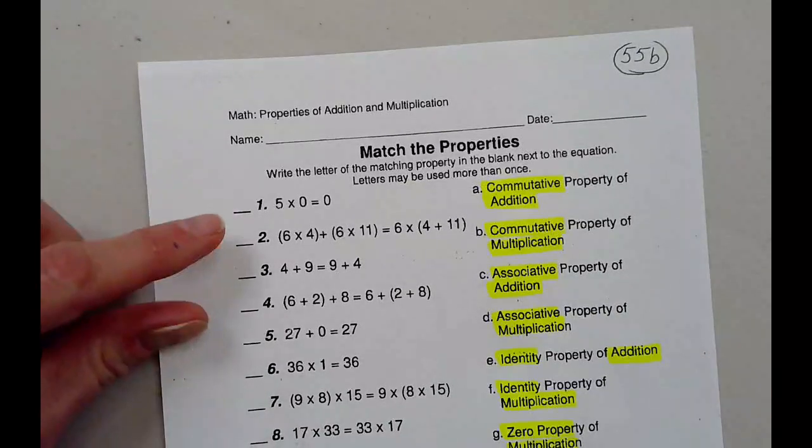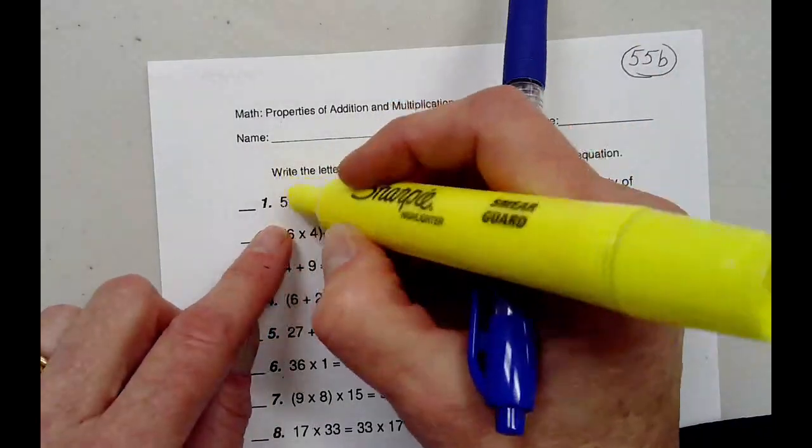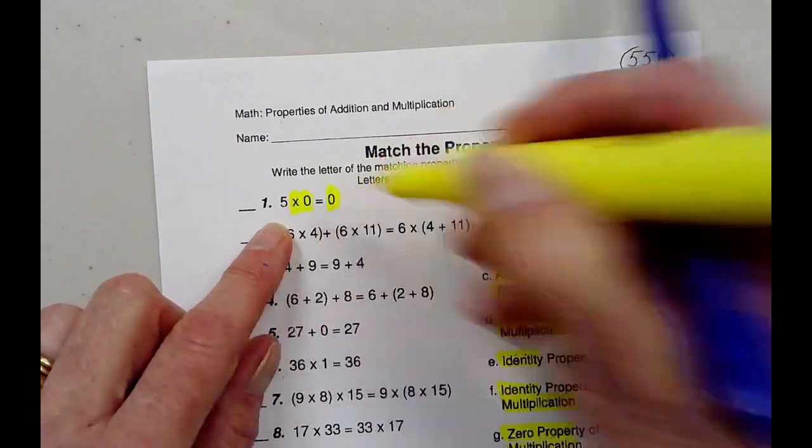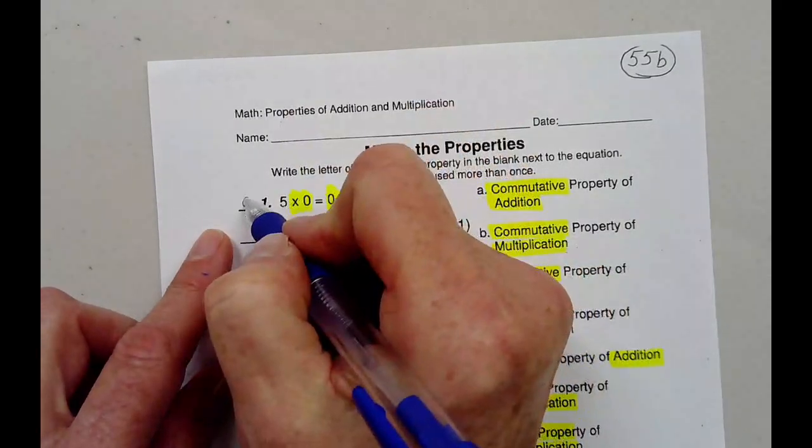So we're using these properties to identify over here. In doing each of these, you want to see what's different from the left to right. So I notice here that when I multiply by 0, I get 0. That's going to be the 0 property of multiplication. So I'm going to put a G.